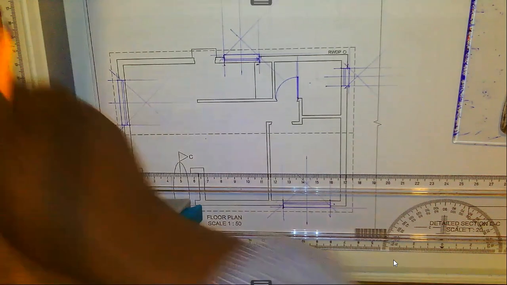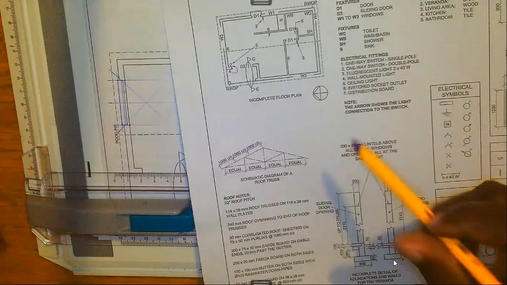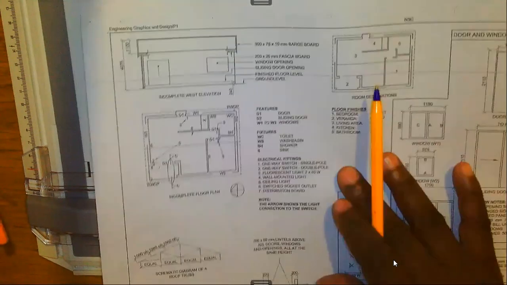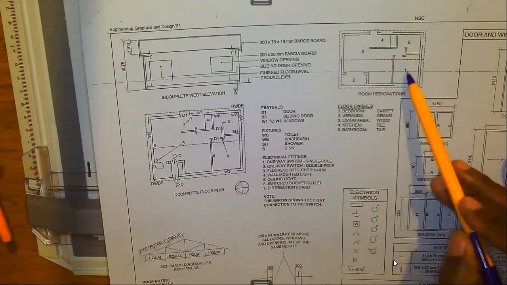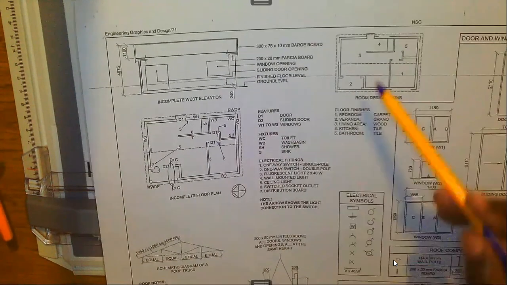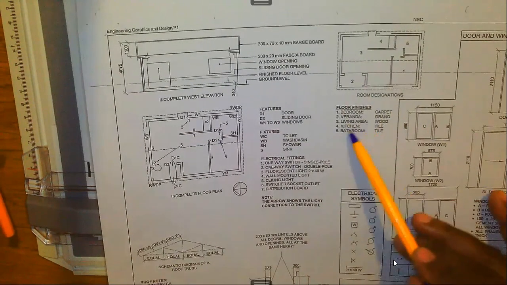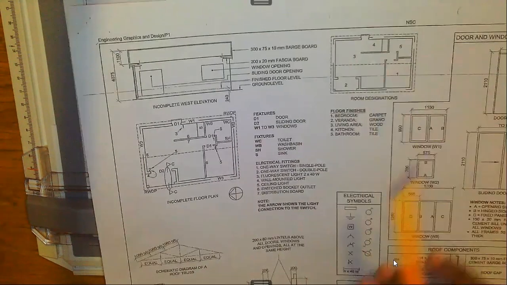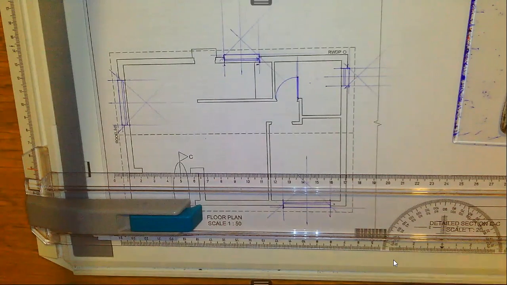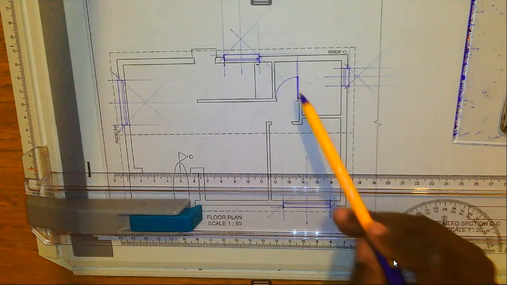Looking at this, in terms of room designation, number 5 is the bathroom, number 1 is the bedroom, number 2 is the veranda, number 3 is the living area, and number 4, which is this one, is the kitchen area. But like I said, we are going to look at room designations later. I just wanted to focus part by part as you complete the floor plan. So we have got this with the door in position.